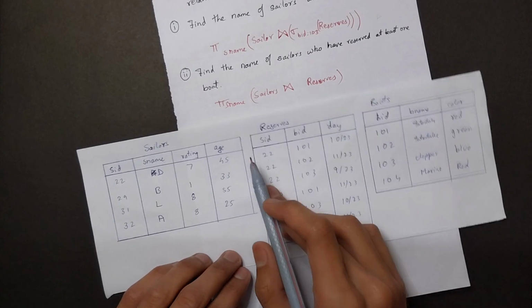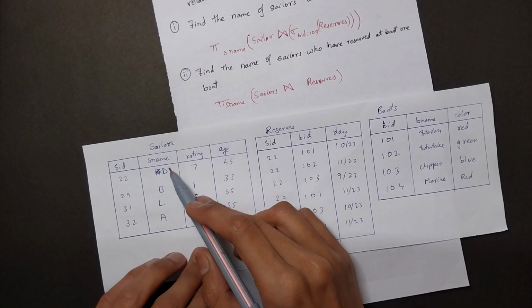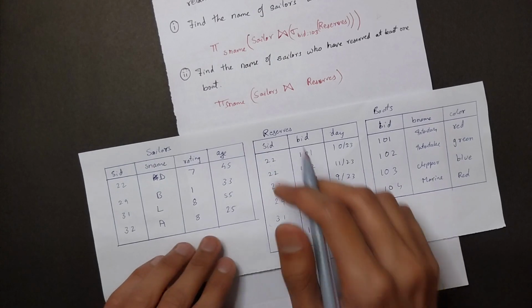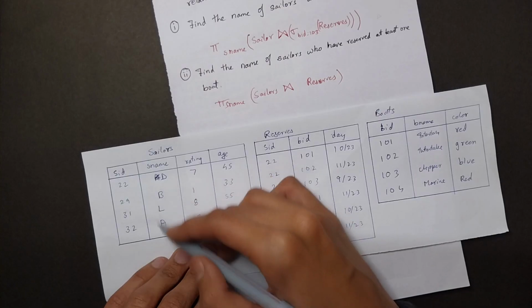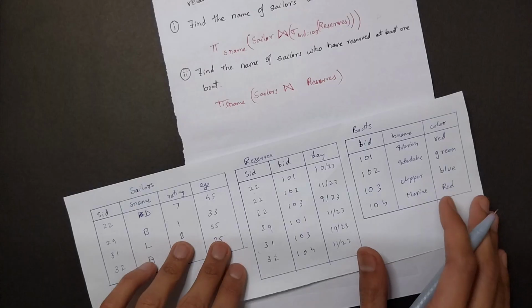Then what we do, we print the sailor name from that. So the name would be displayed, meaning all of them have a table. So at least there must be one boat, right? So all will have one boat. Next, let's move to the next question.